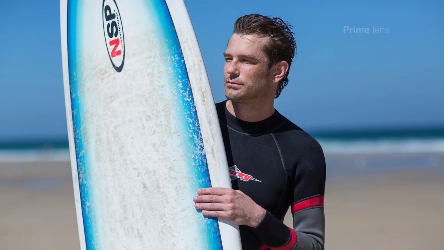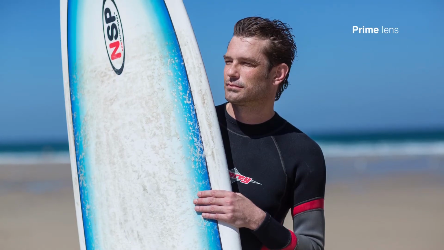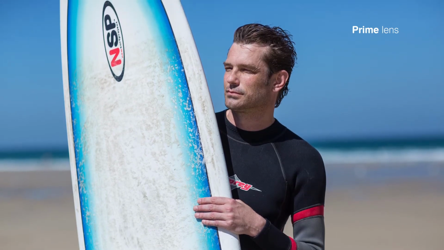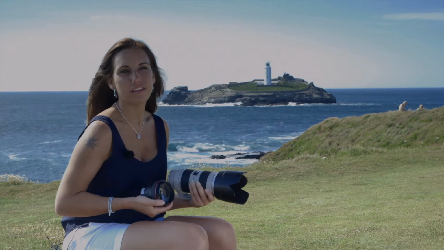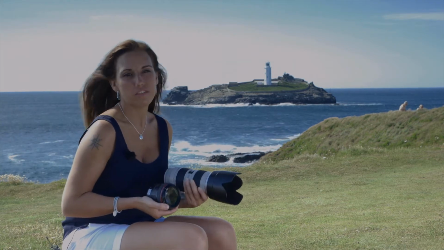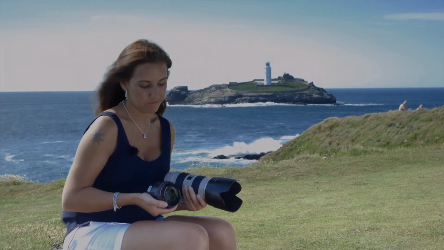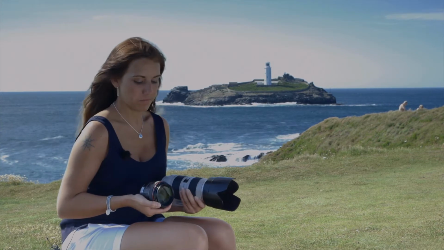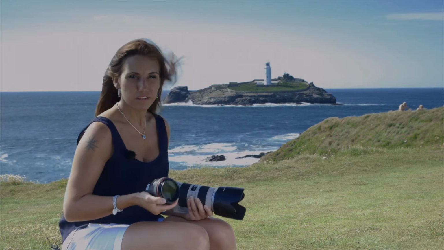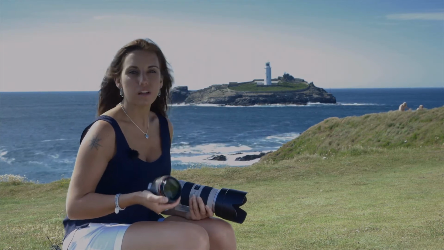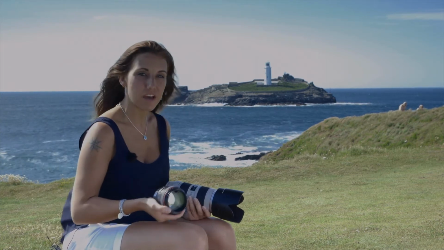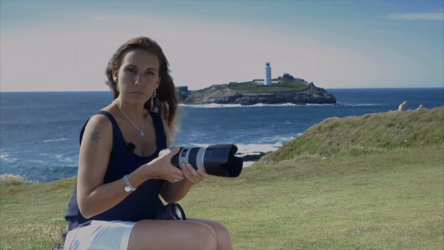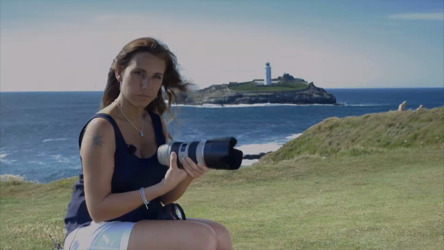Prime lenses often produce superior quality images, which are extremely clear. This is why they're frequently used in portraiture. Both of these lenses actually cover the same focal length at some point, but one is a prime and one is a zoom. This means that this one is fixed. So if I want to get closer to my subject, I physically have to move. With this one, I can stand in the same position and just zoom.